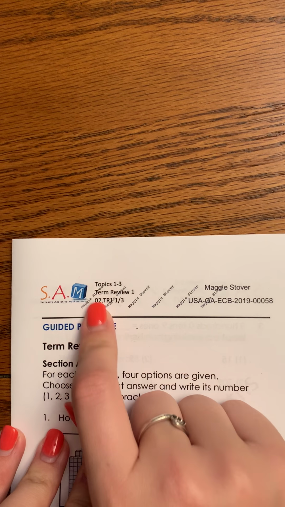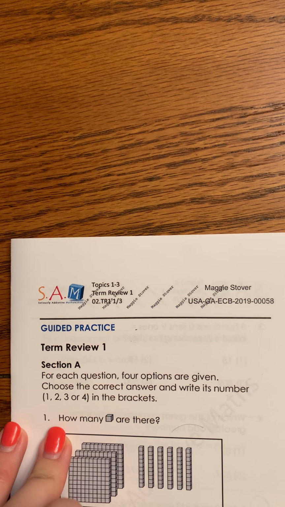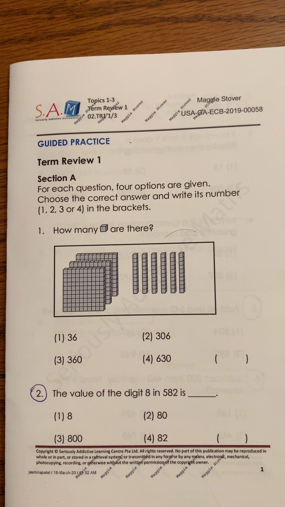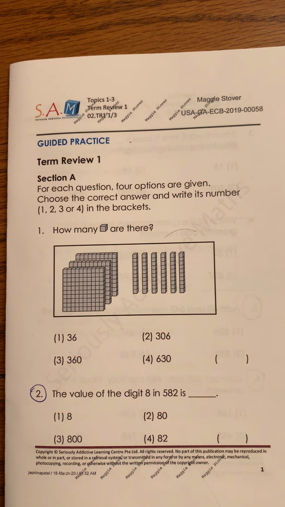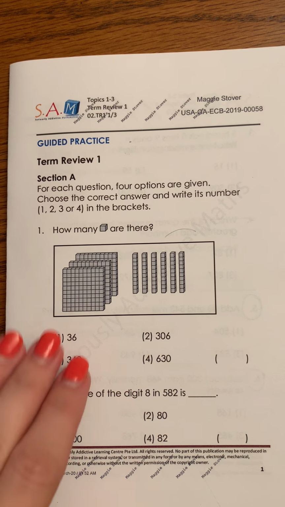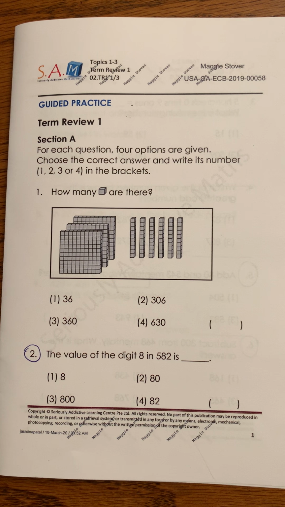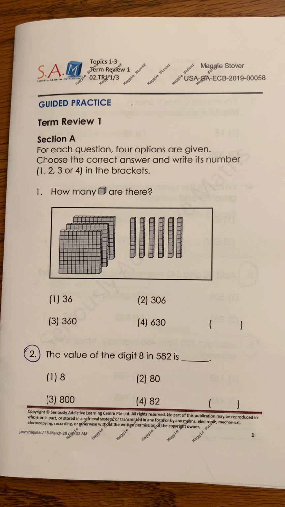All right, so we are on our term reviews. This is topics 1 through 3, term review 1. In our term reviews, we're going over the topics that we've learned. In this book, you're going to see adding and subtracting in hundreds, some base 10 problems, some place value stuff where you have to tell what the number represents, and even some bar modeling in the back. We're going to go through some of these together, and then at the very end, I'm going to have you all write down and do your time test for me. If I can remember which numbers we were on, we may just do one all together today.